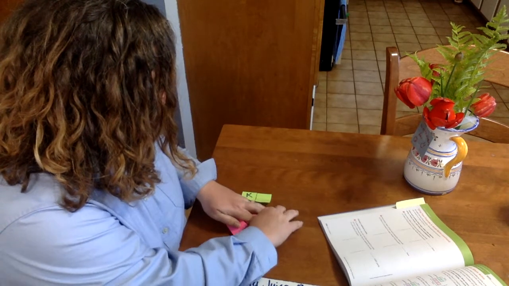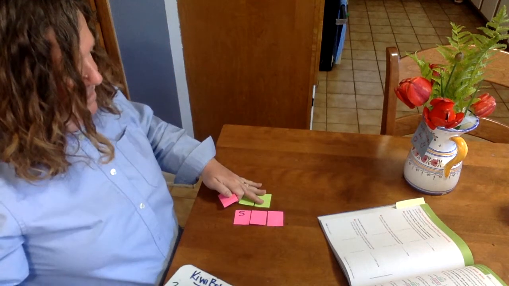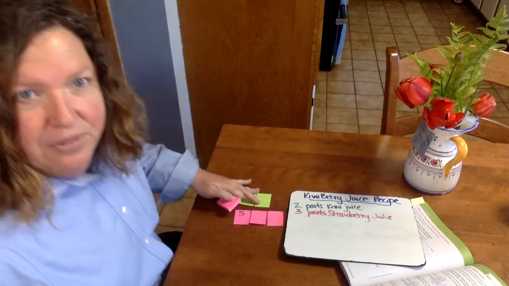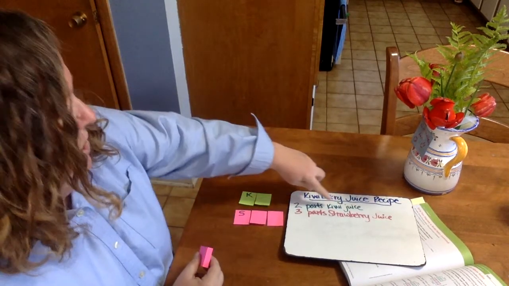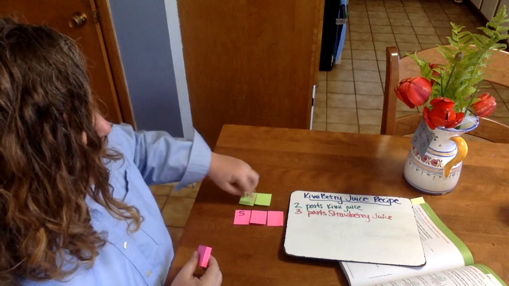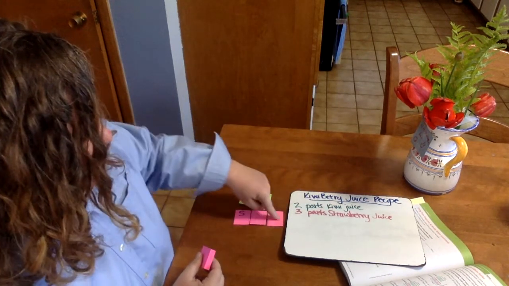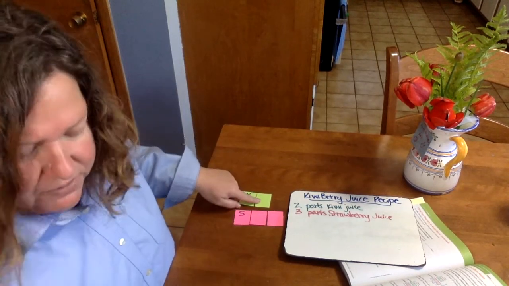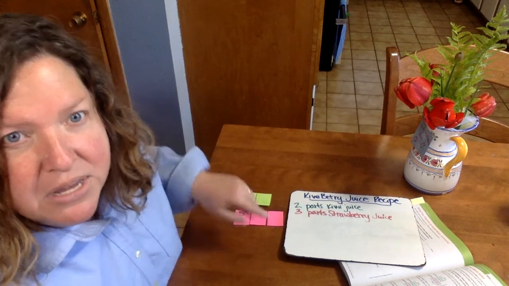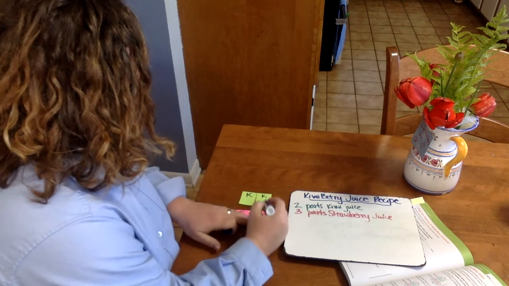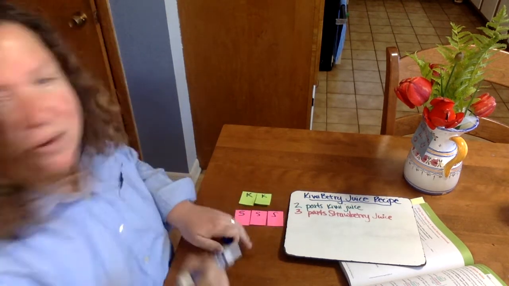Now that matches up really, really well with what we have right there, doesn't it? It's easy to see how that makes sense. We had 2 parts of kiwi juice, so we have 2 parts of our tape diagram that's kiwi. We had 3 parts of strawberry juice, so we have 3 parts of our tape diagram that's strawberry. So that's easy to see and understand. I'm going to put a K on there because that's kiwi and S for strawberry.